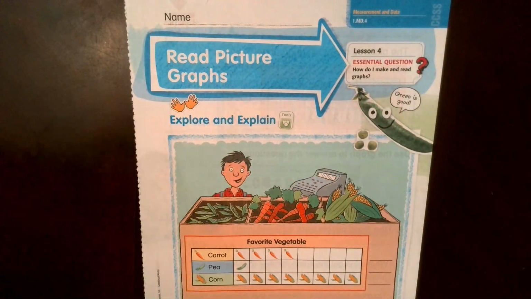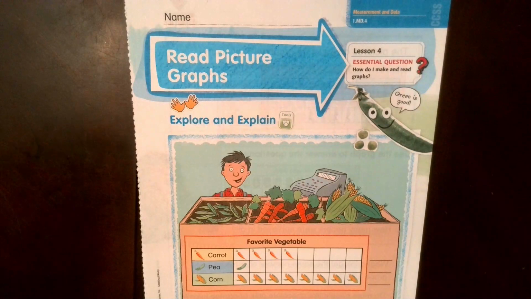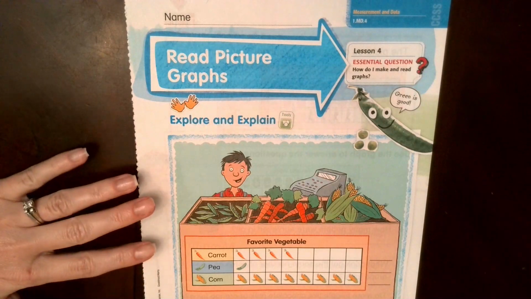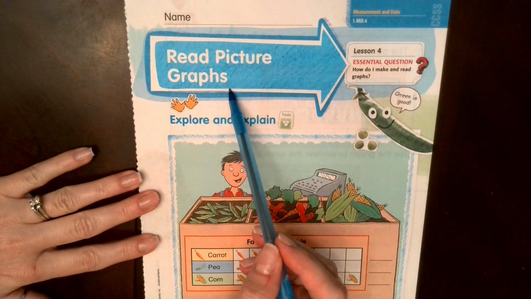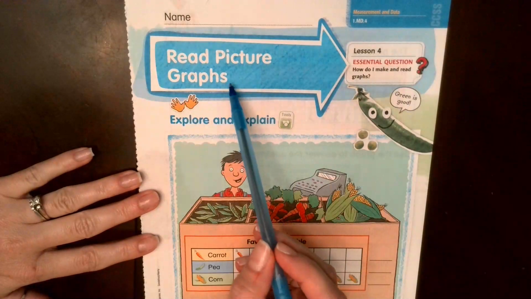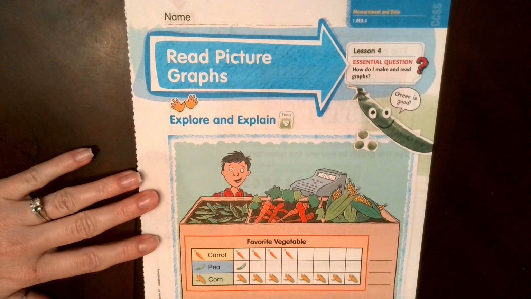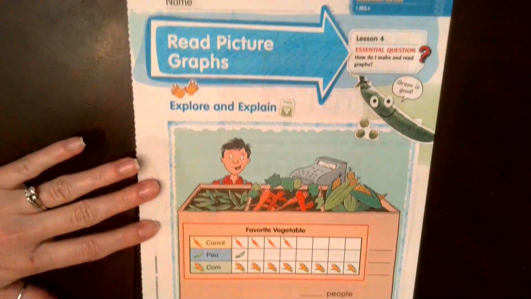Alright, loves, this is our math lesson for today. It is chapter 7, lesson 4. Yesterday we worked on picture graphs, but today we're going to dig a little bit deeper and we're going to read picture graphs. We're just going a little more in depth.